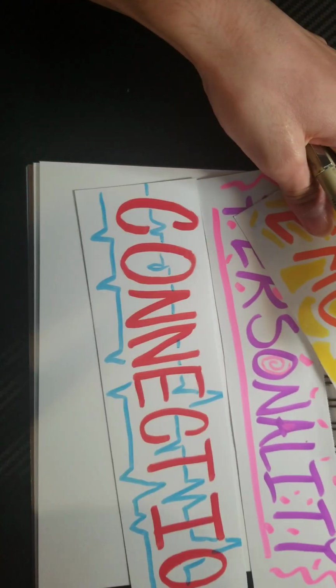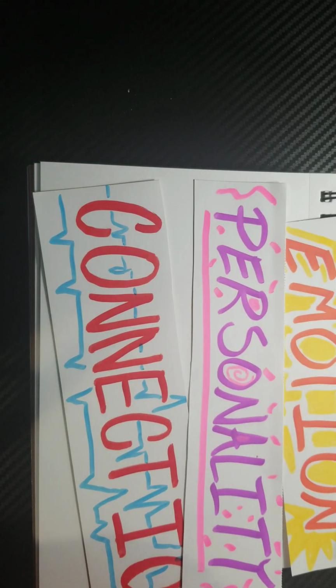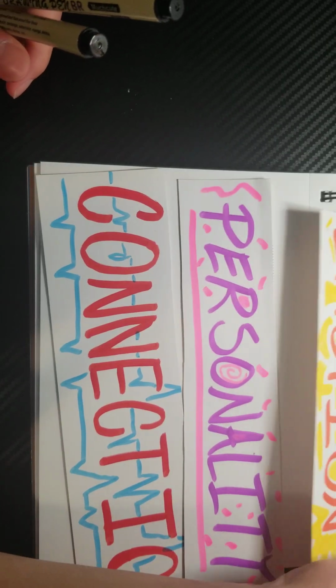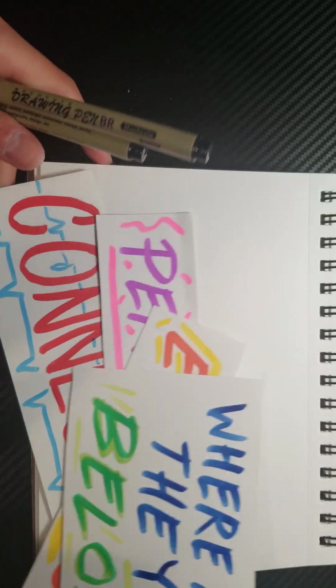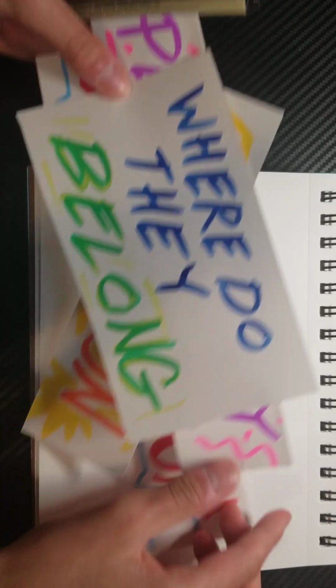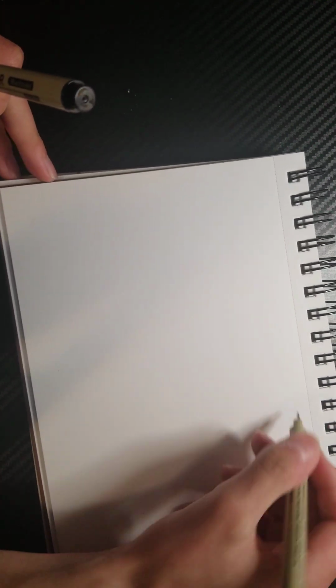Having emotion, personality, and connection brings it all together. If you do these step by step, your character could come to life. Take your time in your sketchbook, don't be perfect. Write notes. For example, let's think of a character.